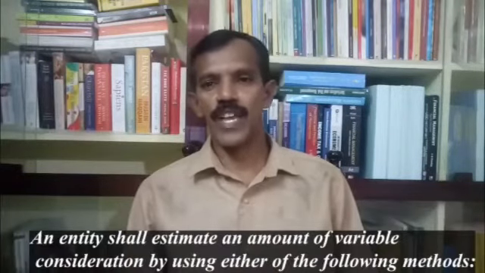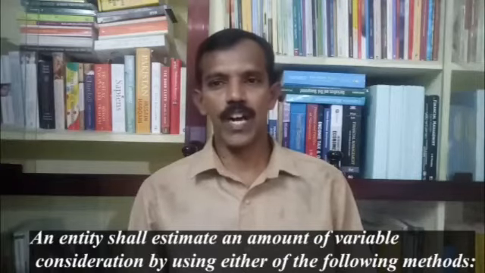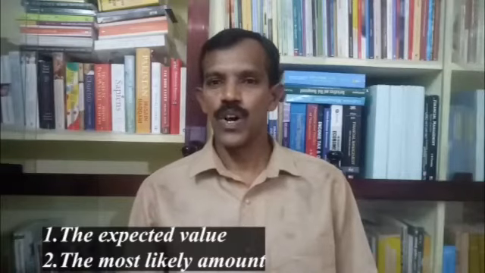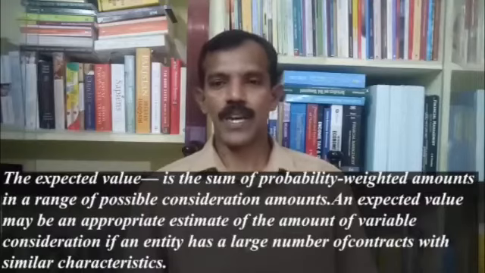An entity shall estimate an amount of variable consideration by using either of the following two methods. First one, the expected value, or second one, the most likely amount. Firstly, the expected value.